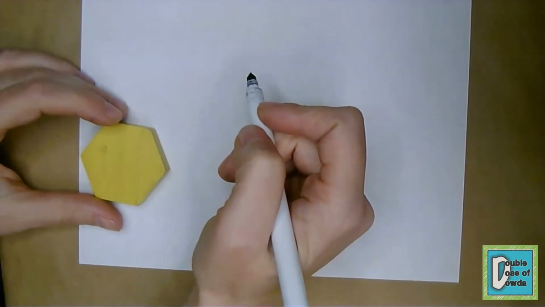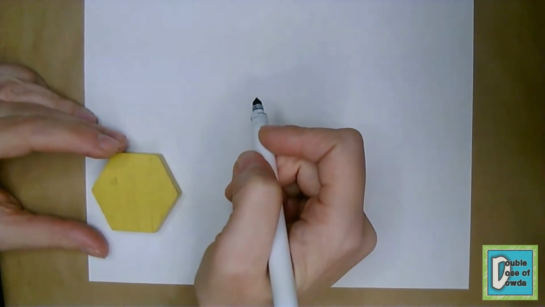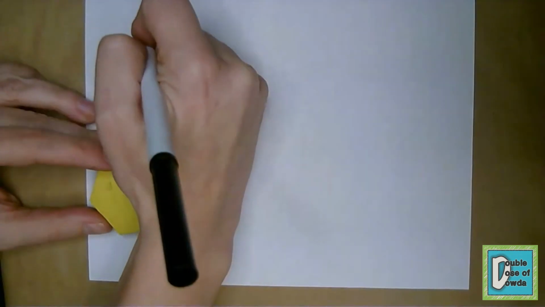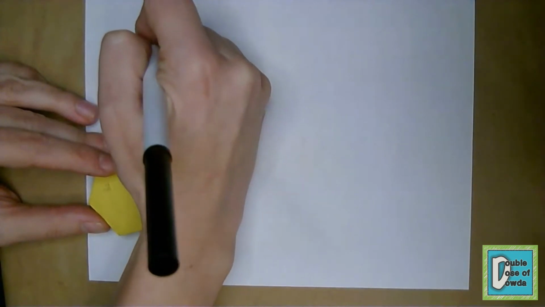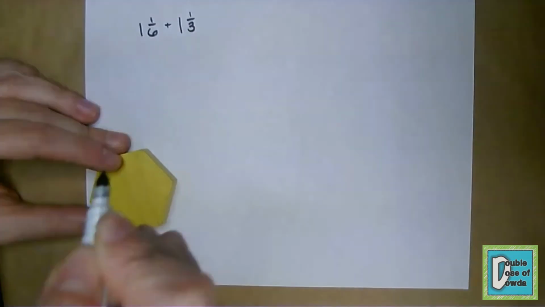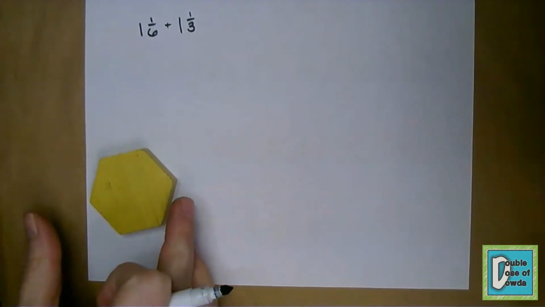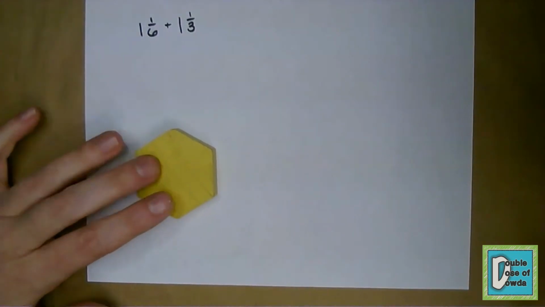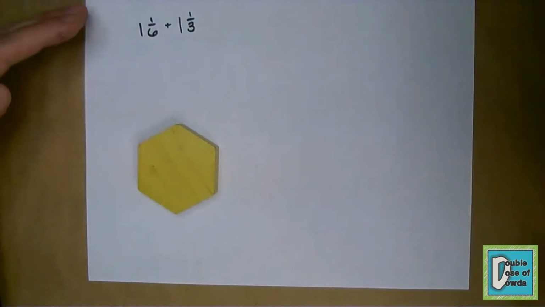Now we are going to move to representational. So to move from concrete to representational, I still like to incorporate my little pieces to go along with that. So the next problem we are going to do with pictorial representation is we are going to do 1 1/6 plus 1 1/3. Now, on this one, I love to have students still have these pieces in their hands whenever I move from concrete to representational.